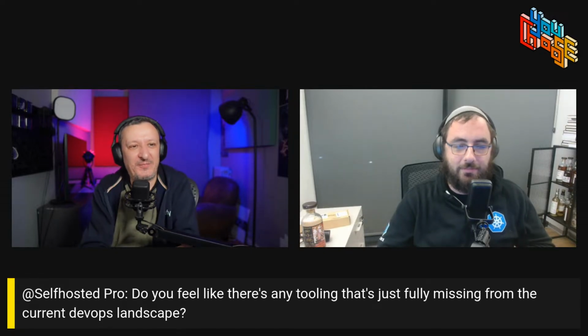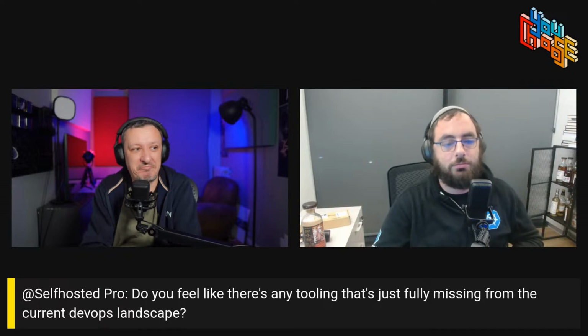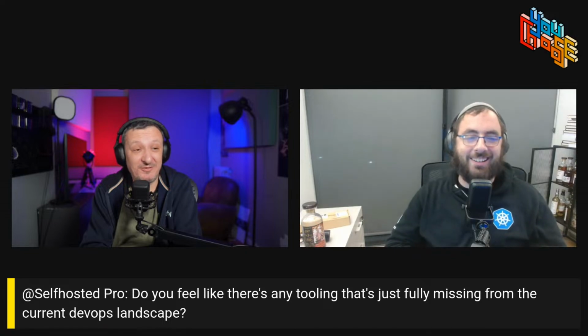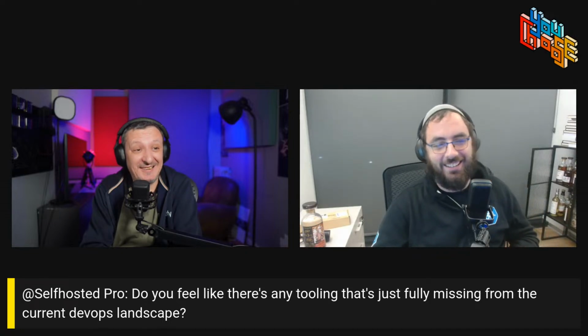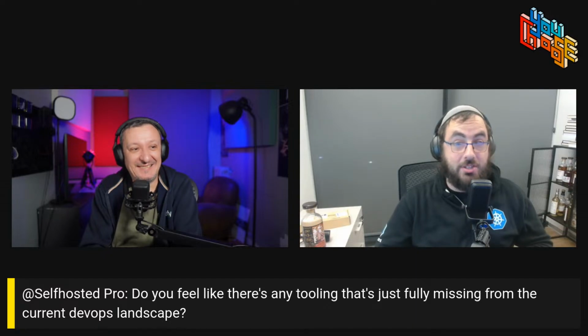From before, do you feel there's any tooling that's just fully missing from the current DevOps landscape? Full, and I repeat the word fully, meaning completely non-existent. I can name bad ones that we can improve. I don't know what's missing. I mean, if we know what's missing, somebody would be building it. I know what in my mind is missing.